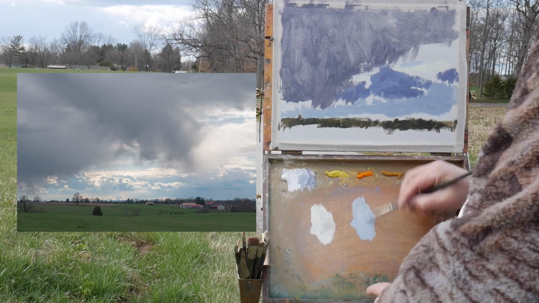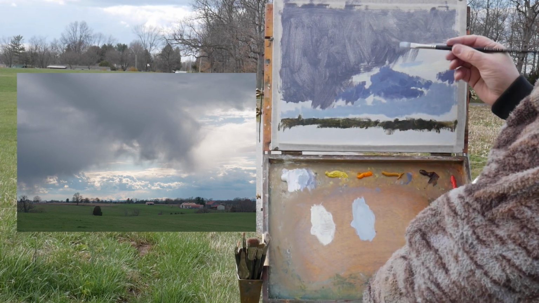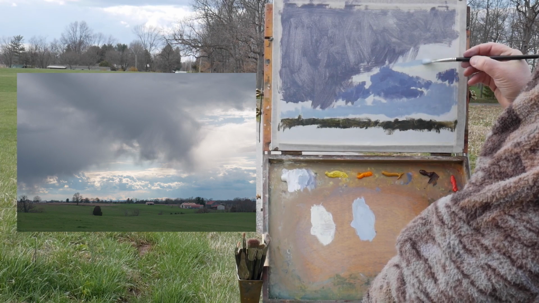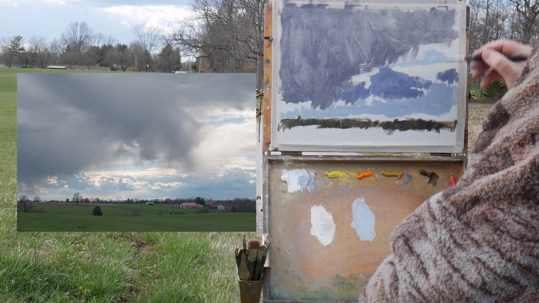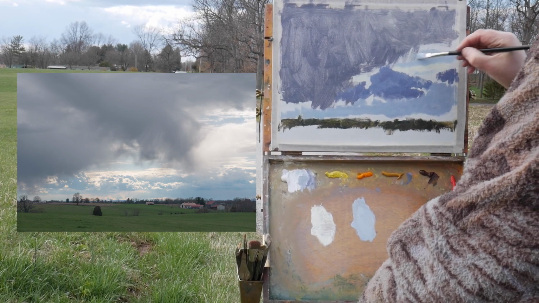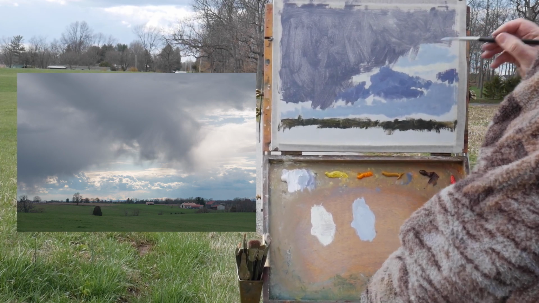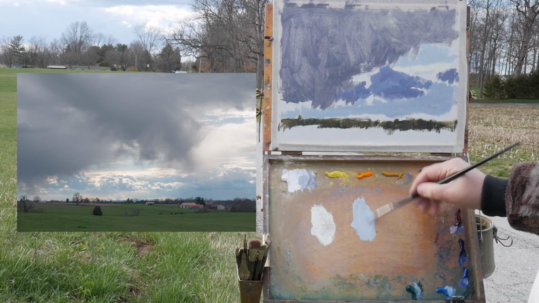This is actually my first plein air painting of 2022. Because of COVID and bad weather and other illnesses, I had not been able to get out and paint until this time.